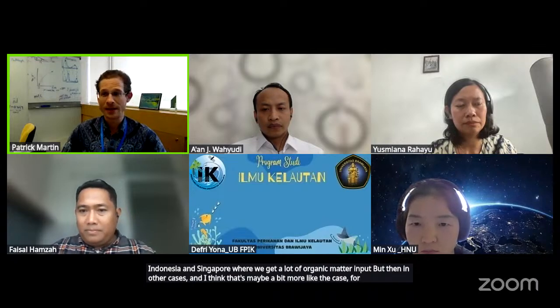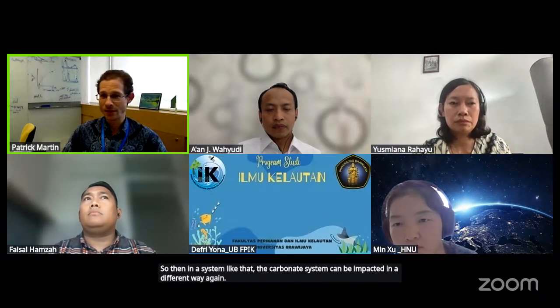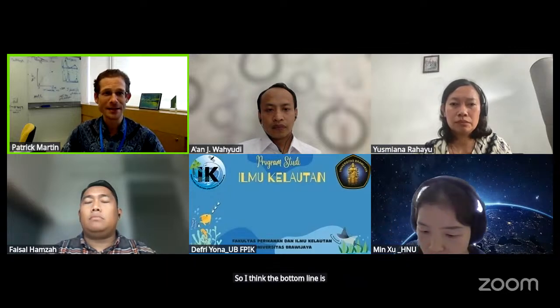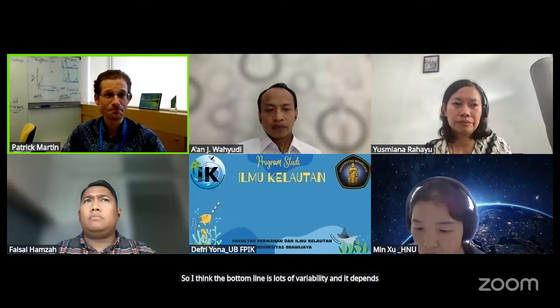But in other cases, and I think that's maybe a bit more like the case, for example, around Jakarta, where the fresh water is actually delivering a lot of nutrients, then you can have eutrophication. So then you've got a lot of primary production in the surface waters, but organic matter supply down into the sediments. In a system like that, the carbonate system can be impacted in a different way again. So I think the bottom line is lots of variability, and it depends a bit on where you are, what sort of factors will be going on.